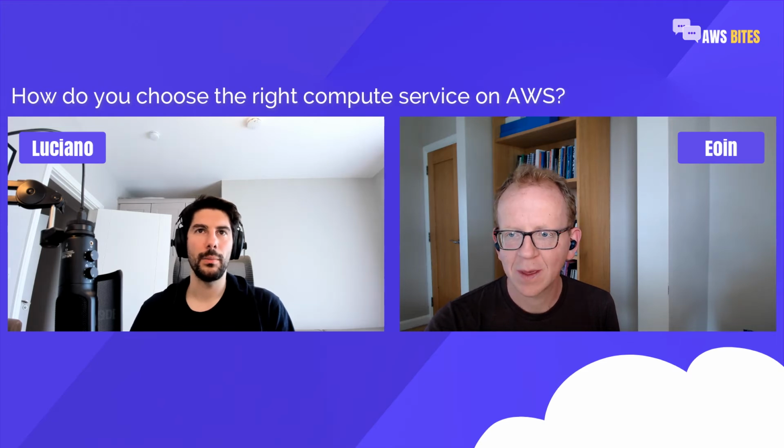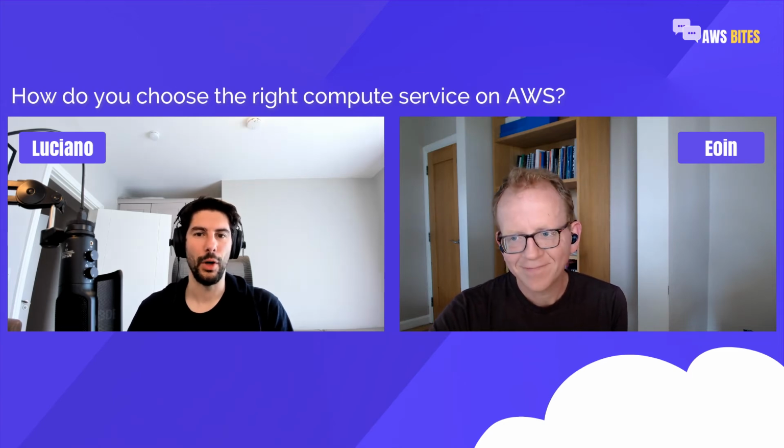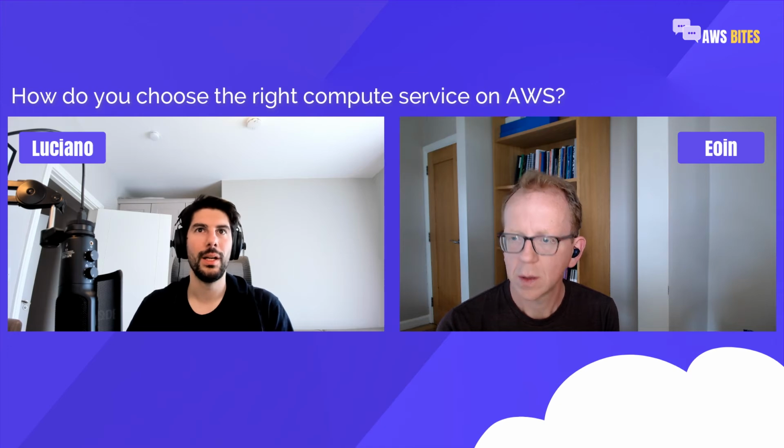So should we talk about the compute options that are actually available on AWS now? Yeah, I think the most obvious is EC2. It's probably the one that has been around the longest, right? And it's the most generic. You just spin up virtual machines and you're free to do whatever you want with them. Probably also the one that requires more maintenance and management on your side. So it's worth thinking of it that way.